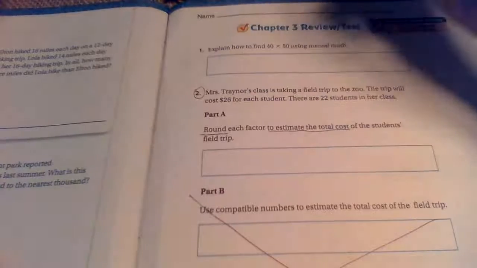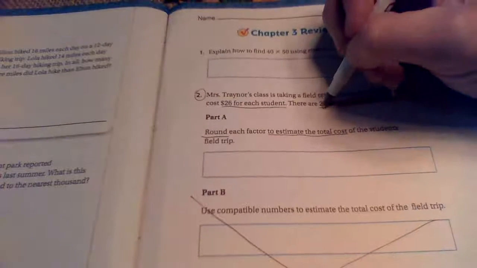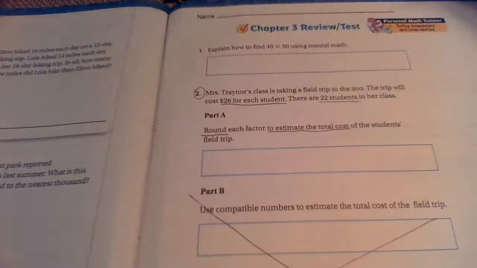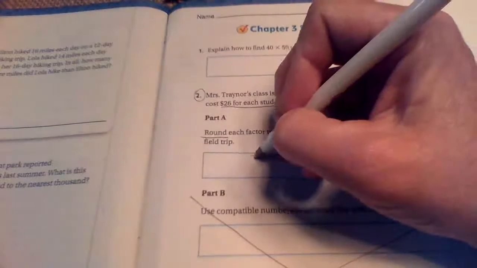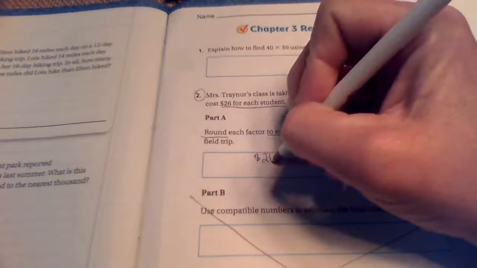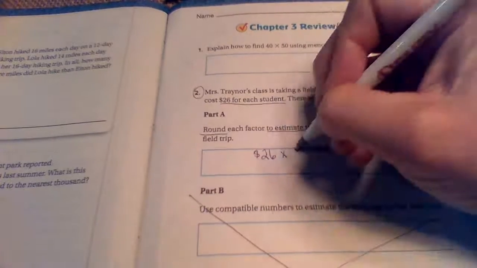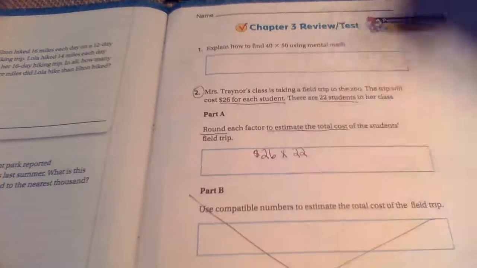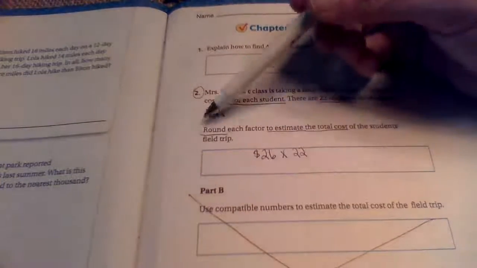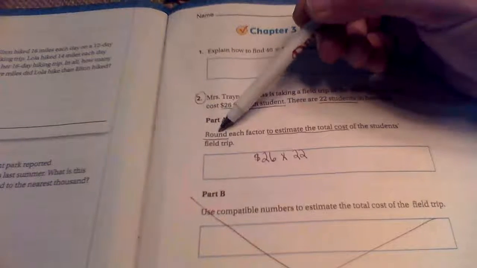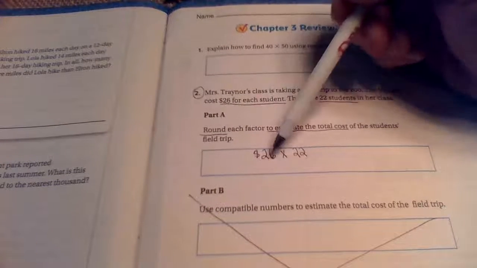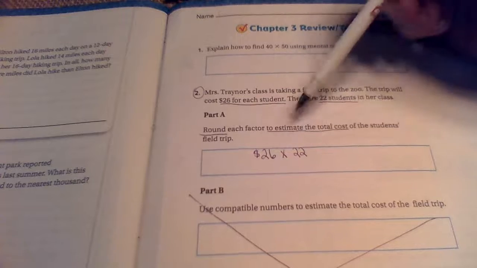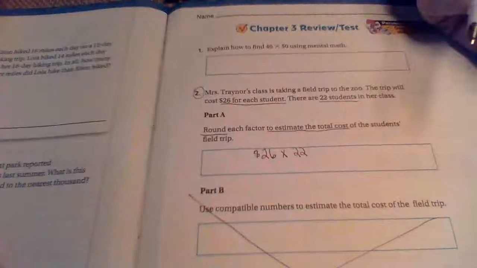So if we look at our information, we know it's going to cost $26 per student, and we have 22 students to pay for. So normally we would do $26 per kid times the number of kids, which is 22, but it doesn't ask for exact. It asks for you to round each factor, that means each of these, to estimate your total cost.